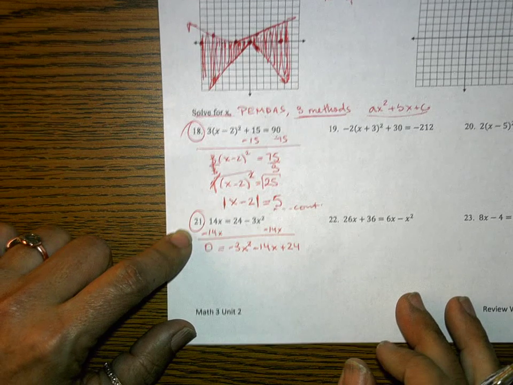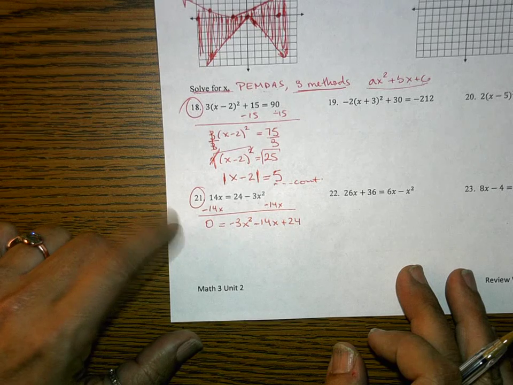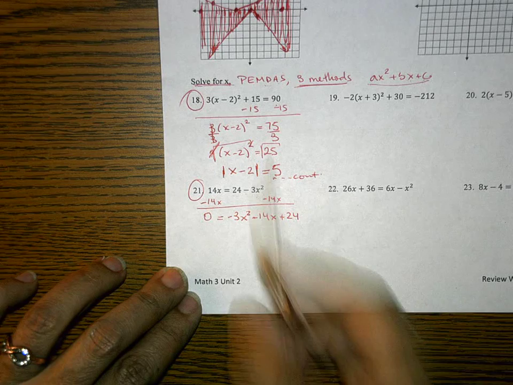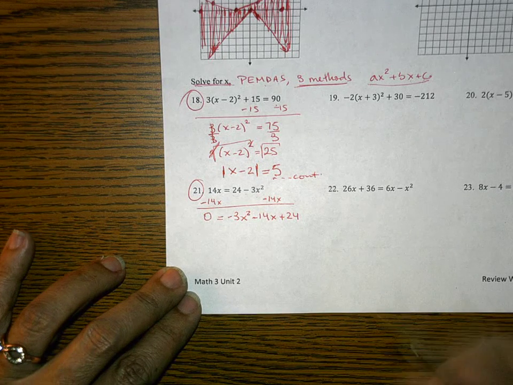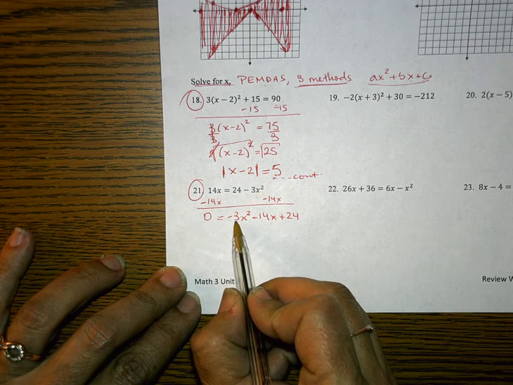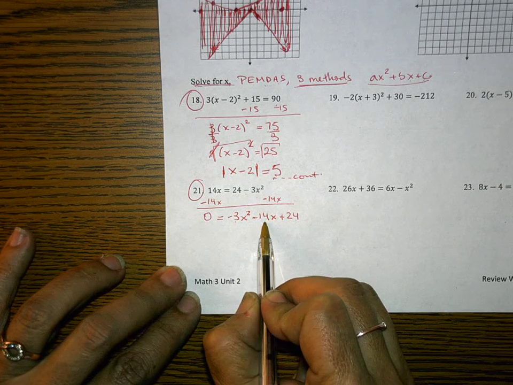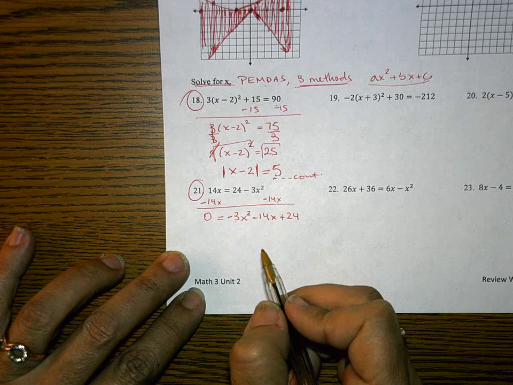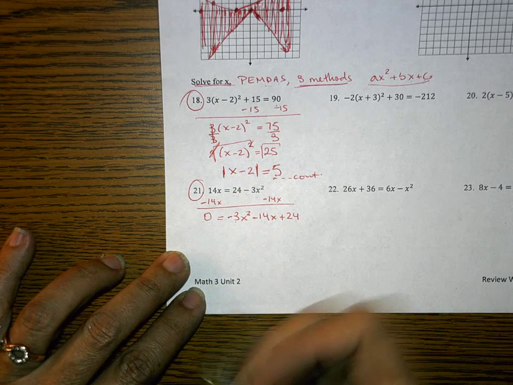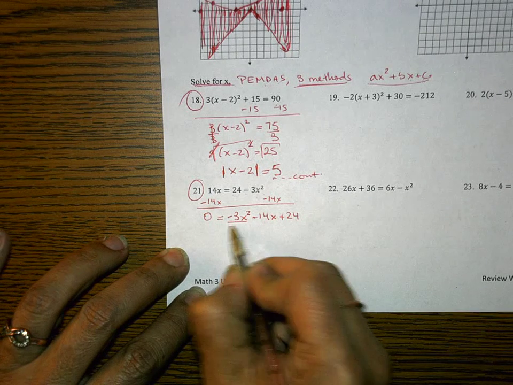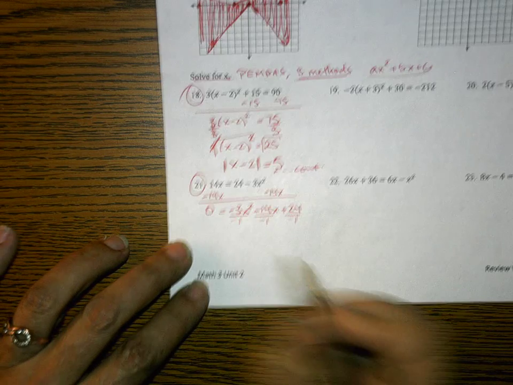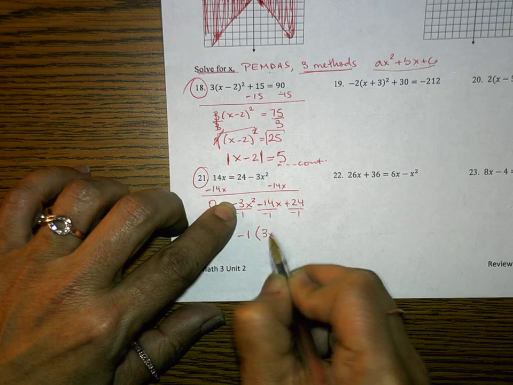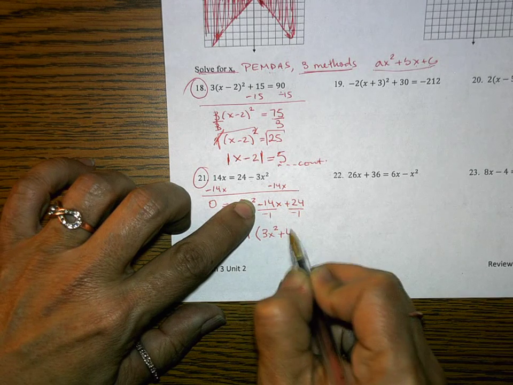Then we look at it and I say, is there anything I can factor out? Because factoring, quadratic formula, or square rooting are the things that you should always keep in your mind. 3 is divisible by 3, but 14 and 24 are not divisible by 3. But I certainly can factor out a negative. I do like my leading coefficient to be positive. It makes guess and check much easier. So you know what? I can divide this by a negative 1, this by a negative 1, and this by a negative 1. So 0 is going to equal negative 1 times, now the 3x squared is going to be positive. The negative 14 is also going to be positive 14x.